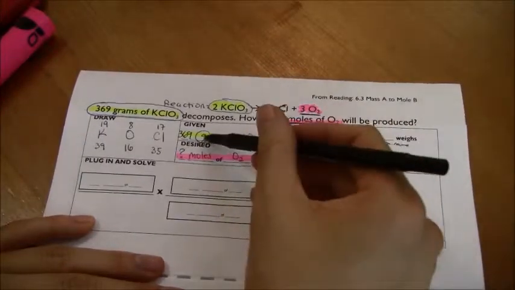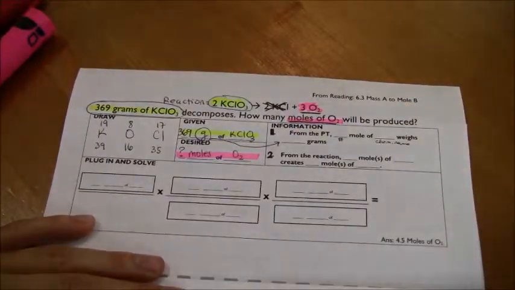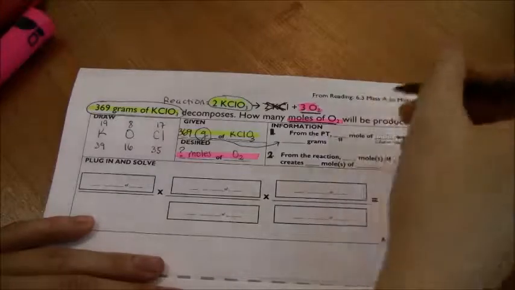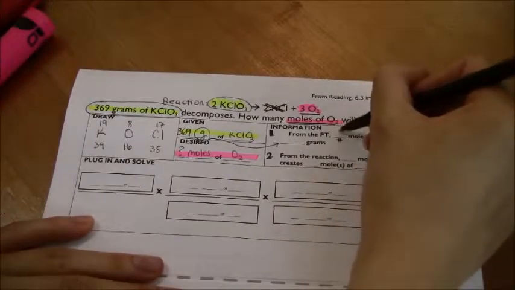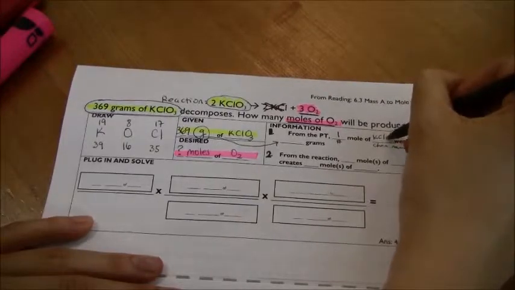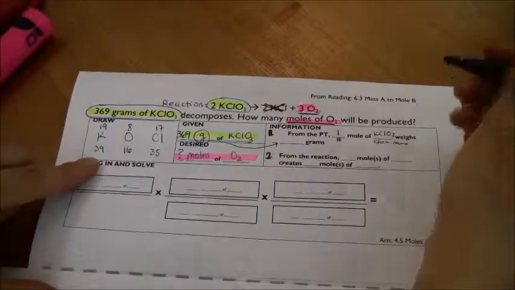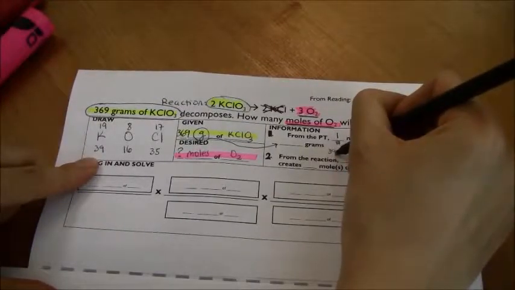But since it said grams of KClO3, we have to add up the weights for those. Alright, so from the periodic table, it's always going to be 1 mole of KClO3. And now I have to add up all the weights. So chlorine weighs 39.